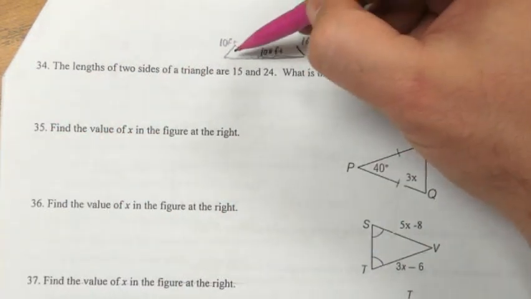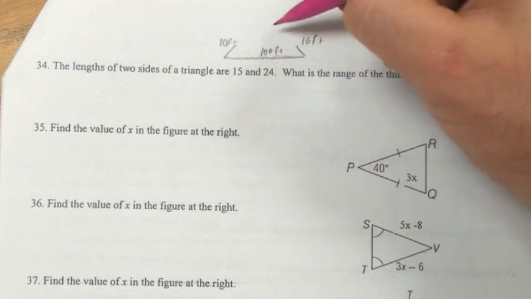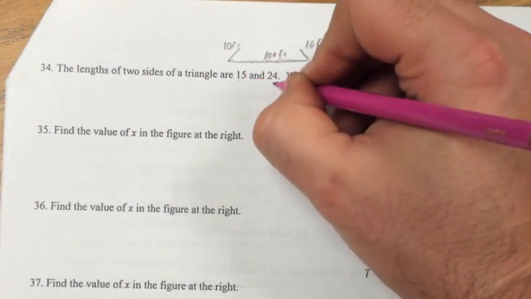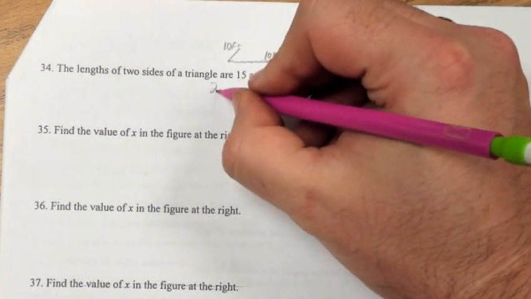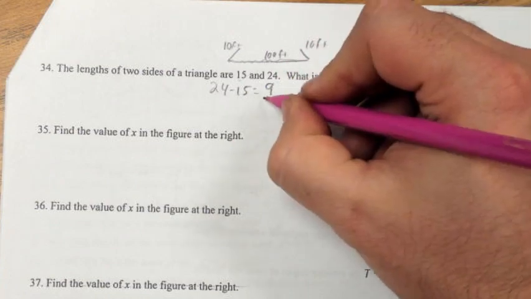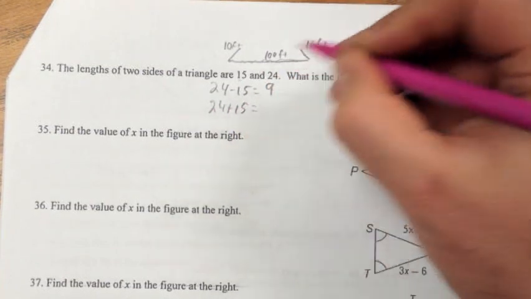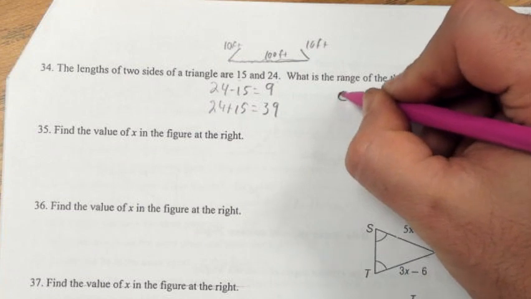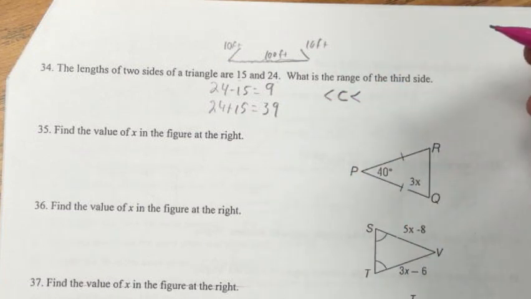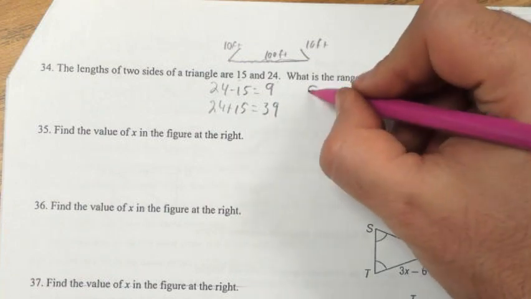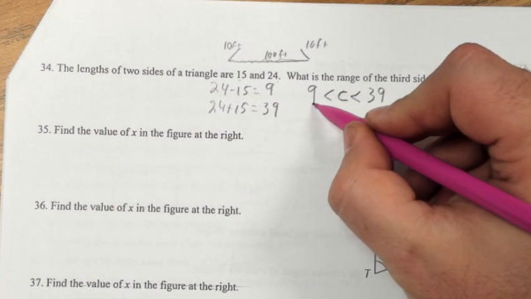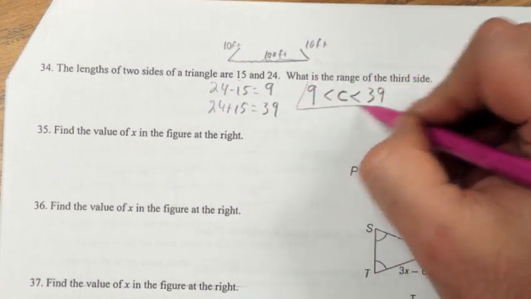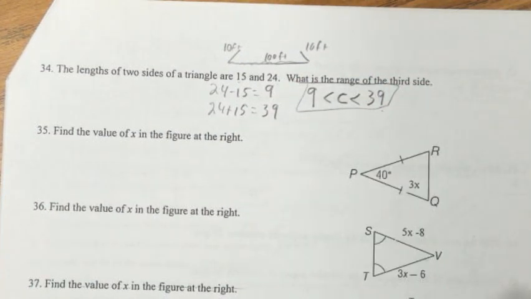So there is basically a maximum and a minimum value of what the different side lengths of a triangle can be. The easiest way of doing that is taking the two pieces that I have and adding them and subtracting them. So 24 minus 15 is 9. 24 plus 15 is 39. So what that means is that the value of my third side, I'm just going to call it C, has got to be between 9 and 39. It could not exactly equal 9 or exactly equal 39. It must be between them. So 9.01 or 38.99 would both work. Just add and subtract.